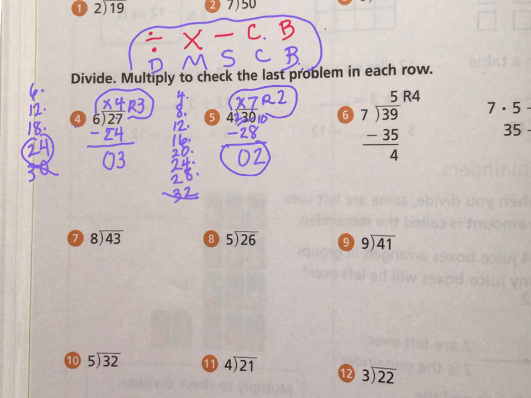We aren't doing such big numbers right now, so we're not really using the B step yet. When we get to bigger numbers under the house, then we're going to be bringing down numbers. So for right now, you're pretty much using divide, multiply, subtract, and then check.